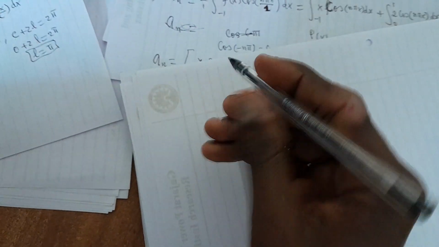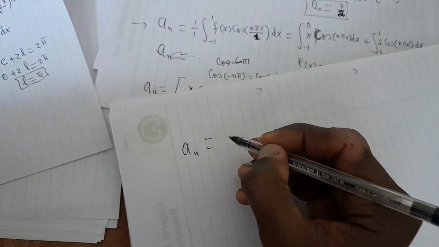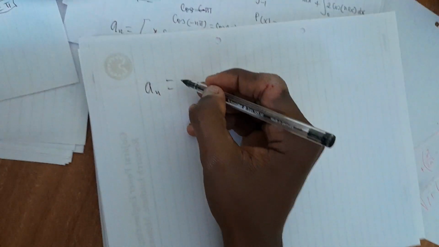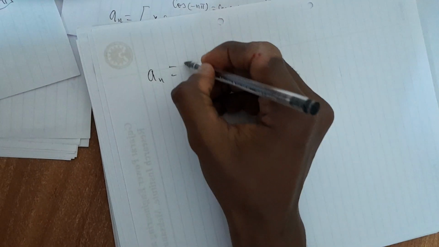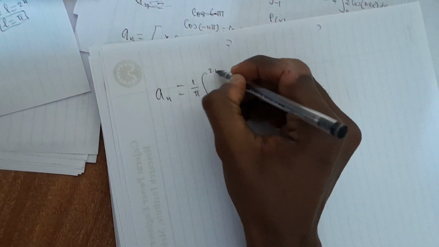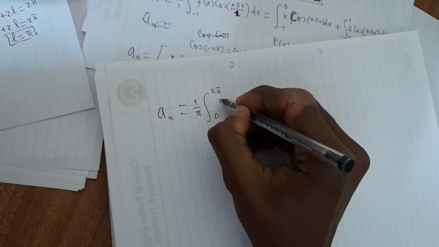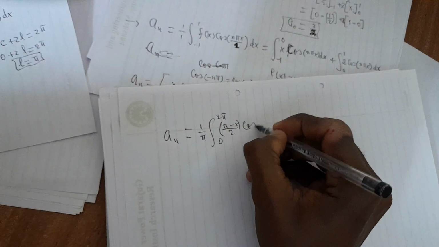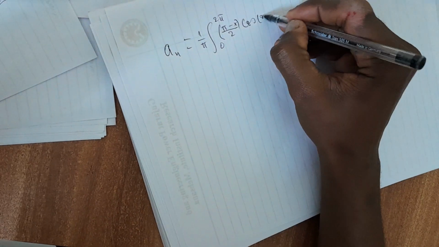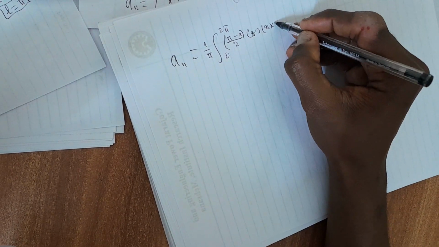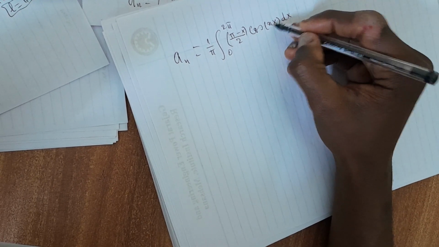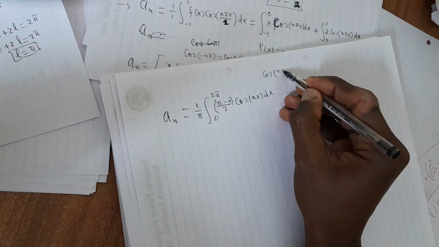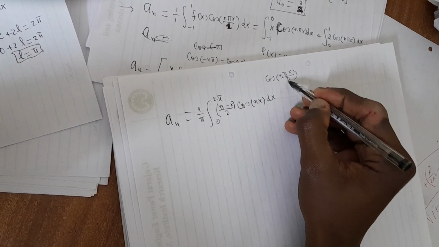Now let us find what will be our an. So an will be equal to 1 upon pi, integration from 0 to 2 pi, of pi minus x upon 2, then cos of nx dx. Why nx? Because here it should be cos of n pi x upon L, but here L is pi, so nx only.